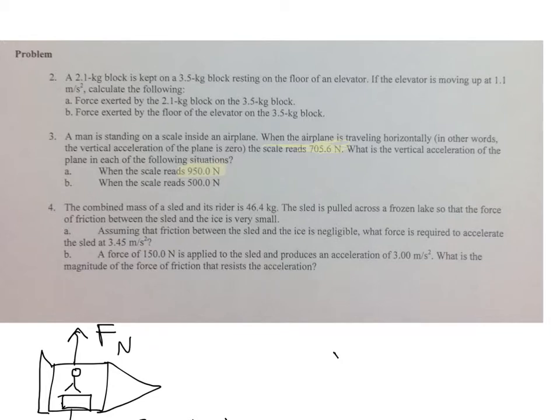The scale is reading 950, which tells me that this guy who's normally just 705.6 newtons is weighing more. That tells me that the acceleration has to be upward, because it causes him to push down harder on the scale. That's what this is meaning.